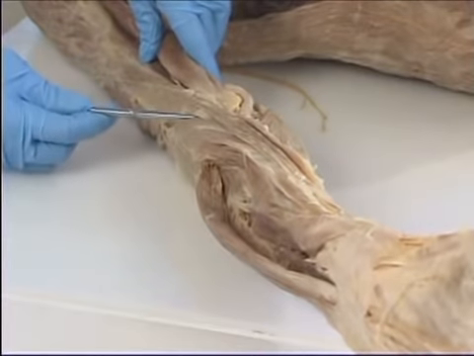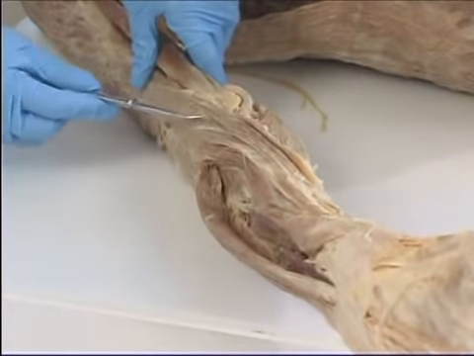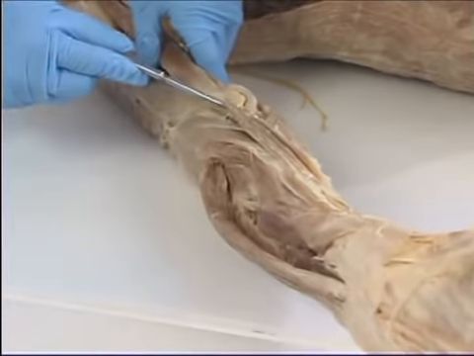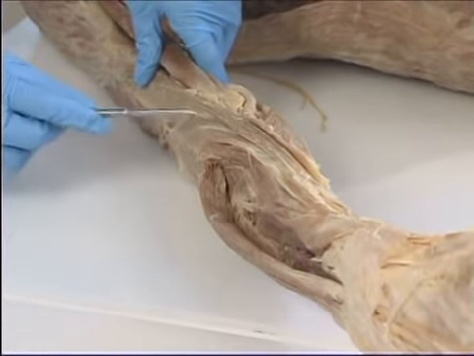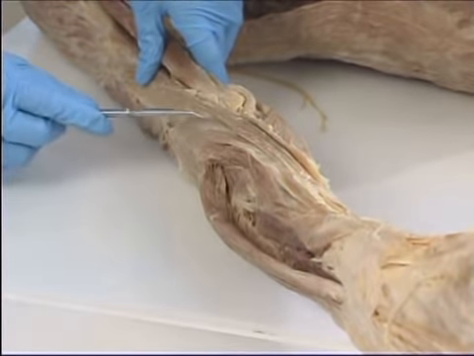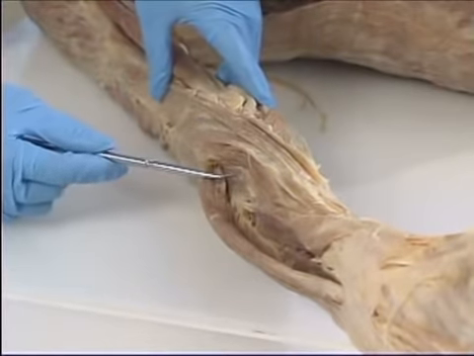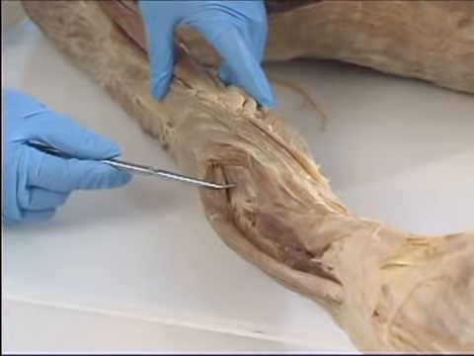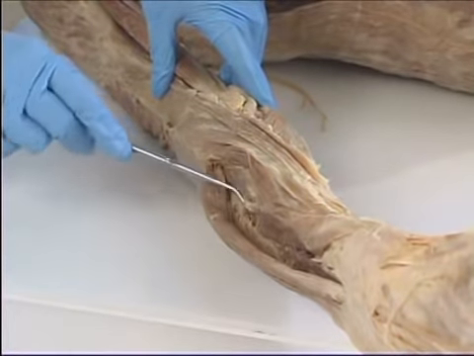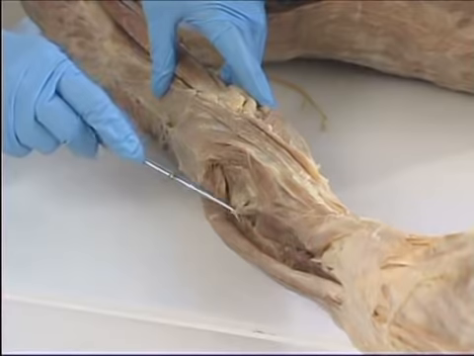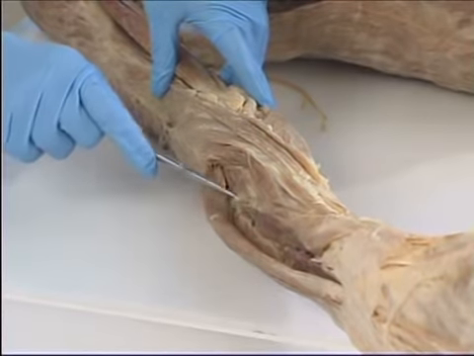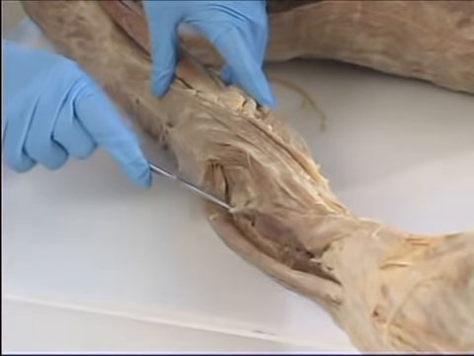Here we can see the nerve positioned between the brachioradialis muscle and extensor carpi radialis longus. It pierces the supinator muscle and passes to the posterior compartment of the forearm. Here this nerve is called the posterior interosseous nerve.